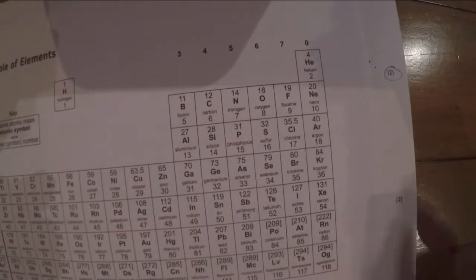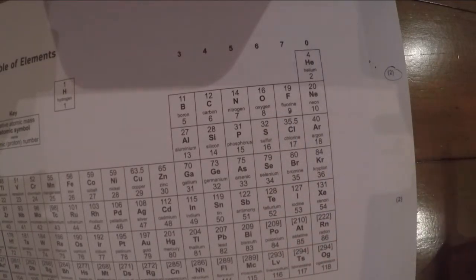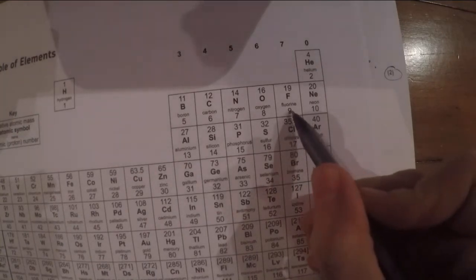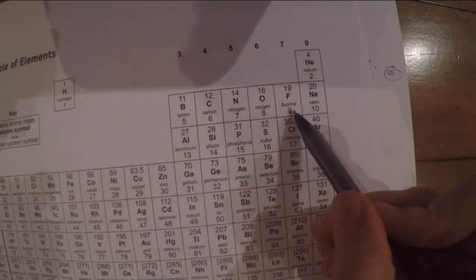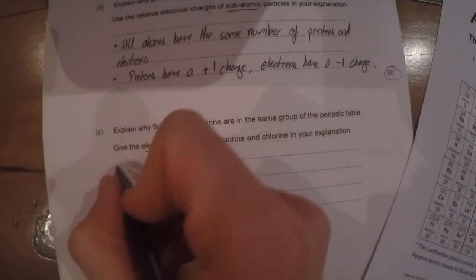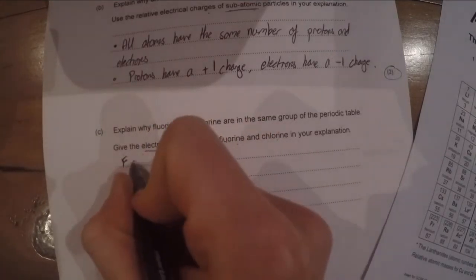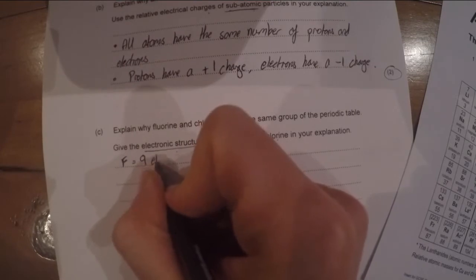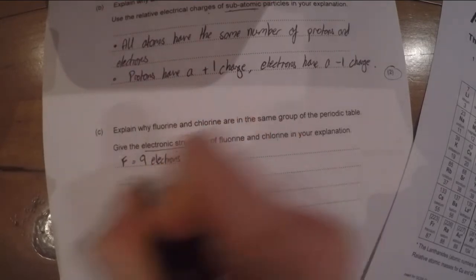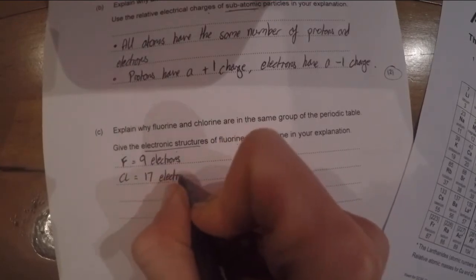So I'm going to pull across the periodic table. We've got fluorine here and we've got chlorine here. If we're looking at the electrons, we need to look at that smaller number. So fluorine has 9, chlorine has 17. So I'm just going to write that down in my answer. Fluorine, F, has 9 electrons, and chlorine has 17 electrons.